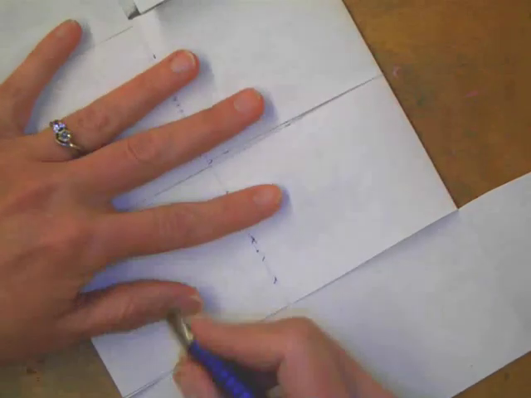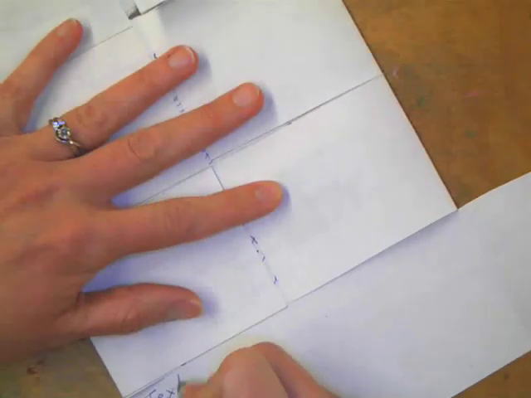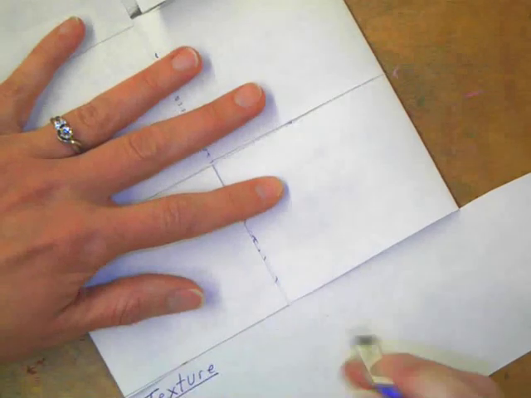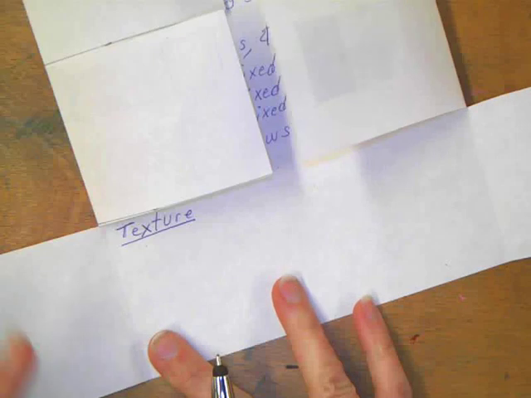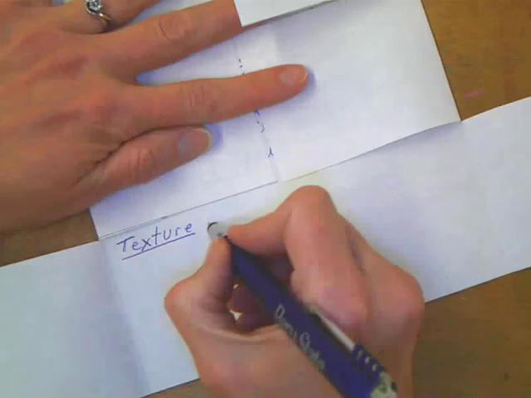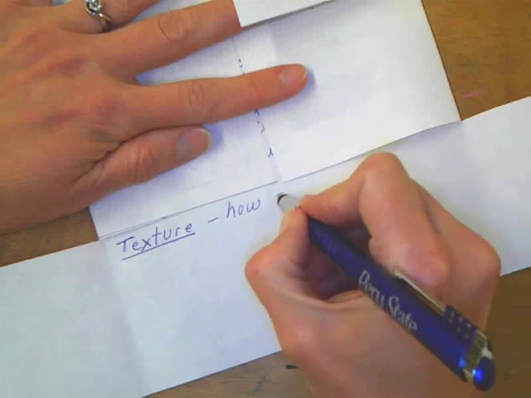This last set of notes for your foldable is on texture. So find your last open space and title this texture. Texture is how something feels.